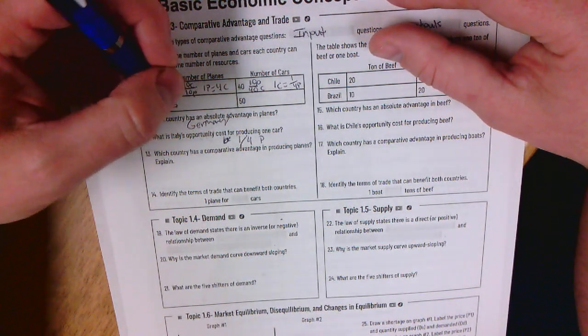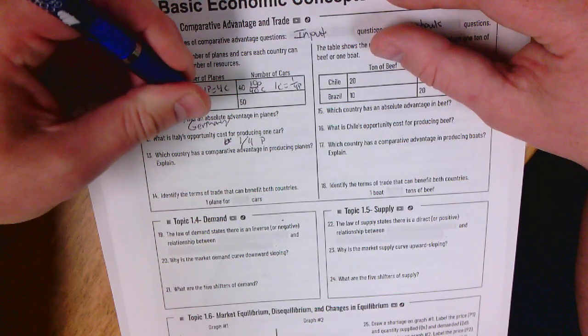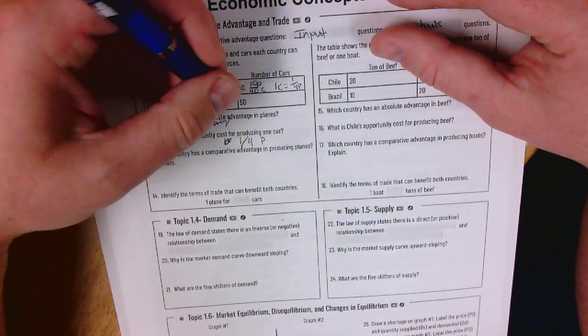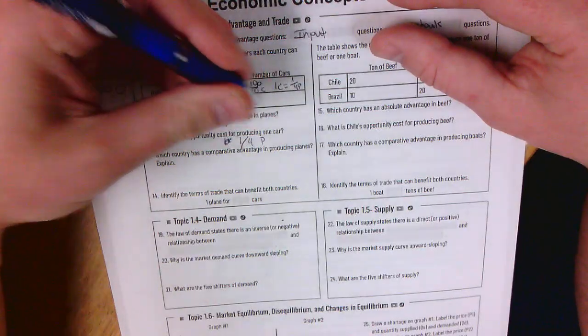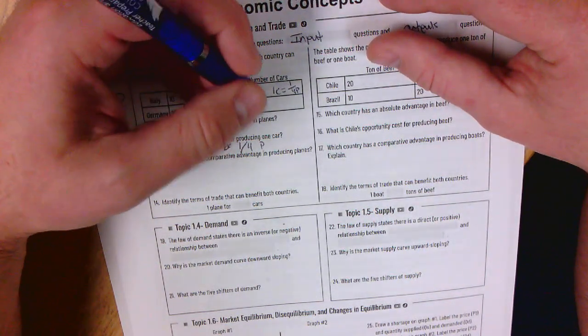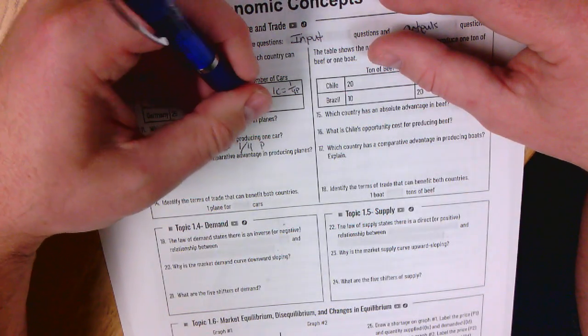If we're looking at Germany, they're producing the 25 planes. The other would be the 50 cars. So 50 cars over 25 planes. One plane is going to equal 2 cars. So this side, one car should equal half of a plane. If we're producing the 50 cars, the other would be the 25 planes.